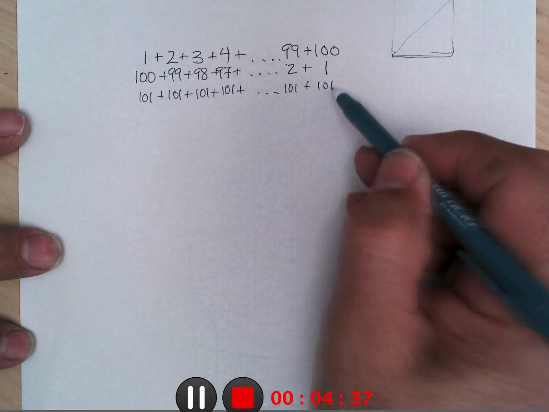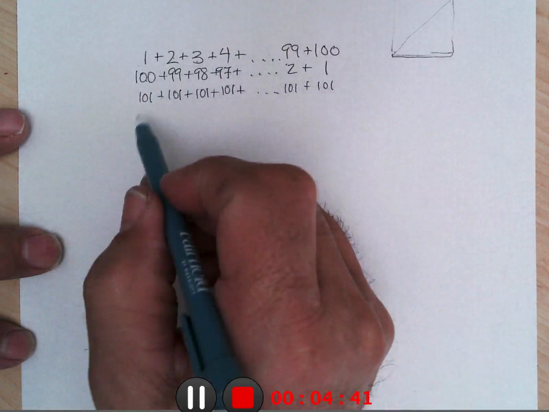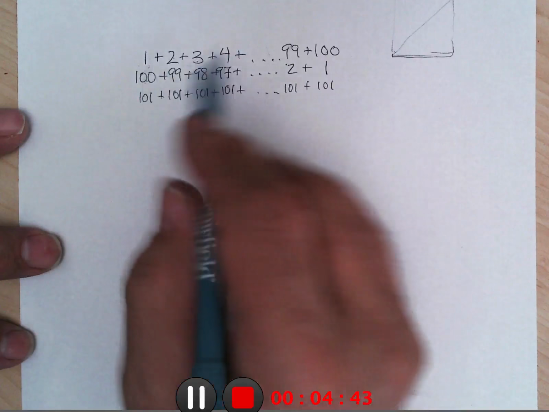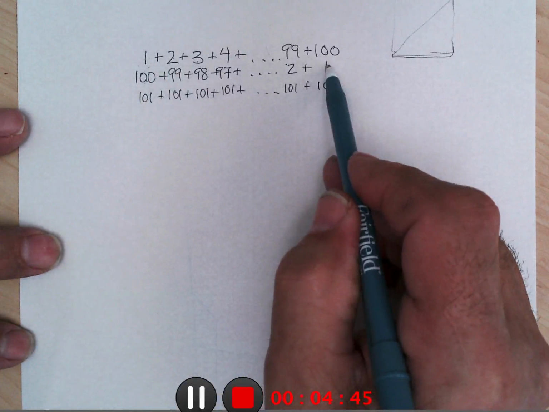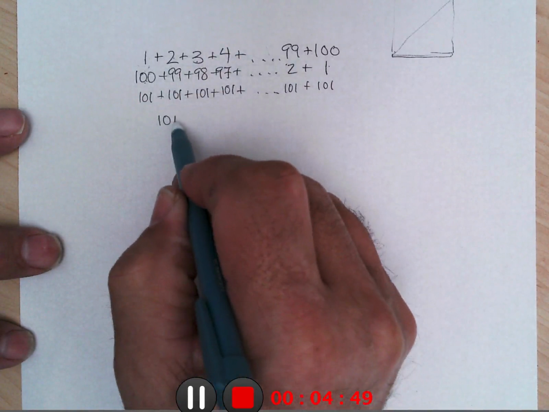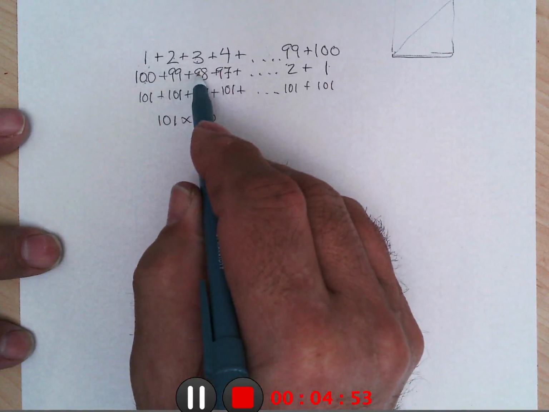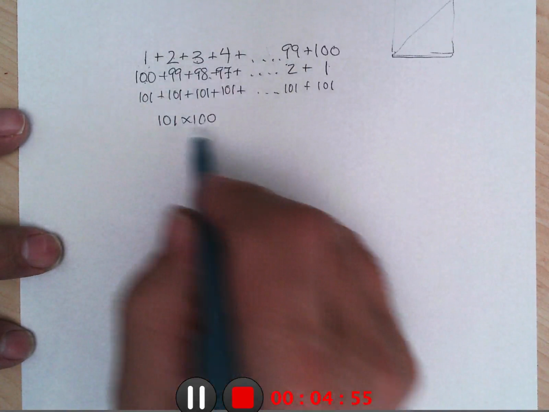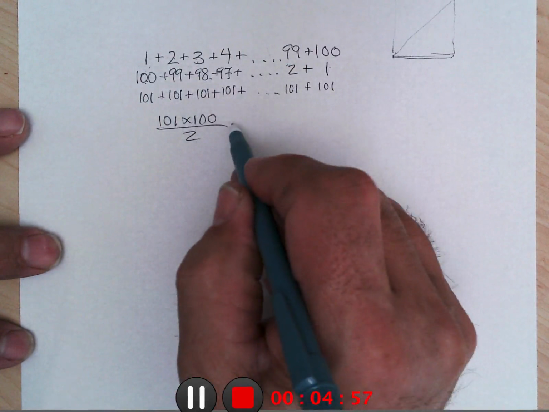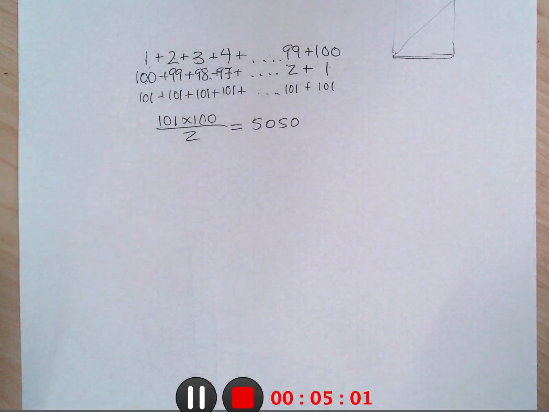He had 100 pairs of numbers, all summing to 101. So he said 101 times 100, but that would be adding up the numbers twice, so I'll just cut that in half, which is 5050. Now you're saying, what the heck has that got to do with what we're doing?